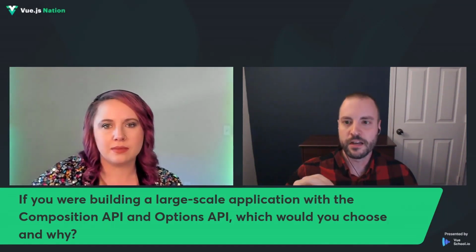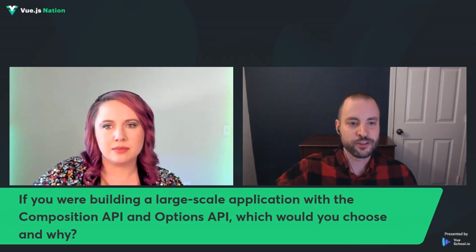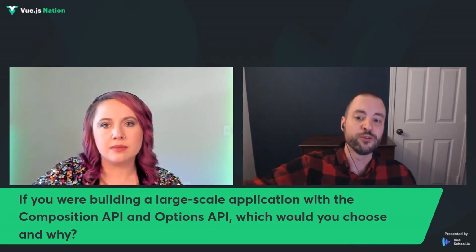But not only that, I think the window for abstracting things is a lot clearer with the Composition API. There's a much better view as to when I can take this bundle of code that's specific to a certain thing and move it to its own file and then use it in two different places. It's a lot easier to see that when you're using the Composition API. So that's one of the biggest reasons I would do that.